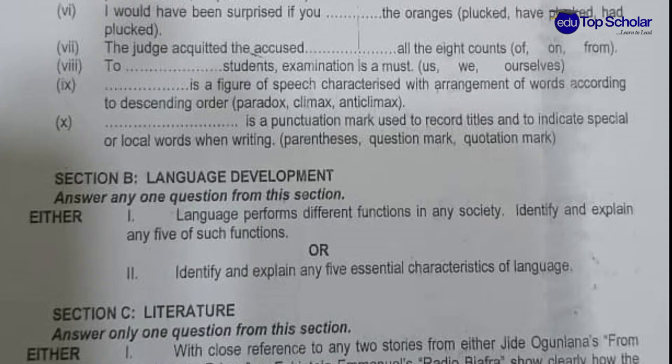So language is innate, which means that we are all born with the ability to acquire at least one language. It is innate in every human being to acquire language. Once you are born in a particular language environment, you are going to acquire that language because it is inborn. Then number two, language is arbitrary. That is, we give names to objects without having consideration for the look of the object. So naming of objects is arbitrary. That is arbitrariness of language.